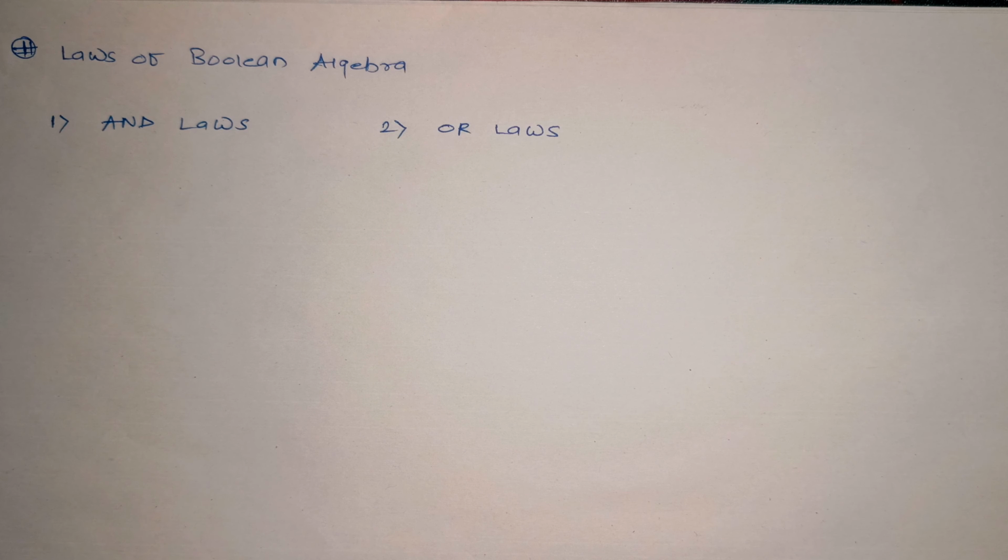Hello everyone. Now let us start with the next point called laws of Boolean algebra. Now, in the last lecture we saw what is meant by Boolean algebra. Then we discussed Boolean axioms or postulates. Now let us see the laws of Boolean algebra.